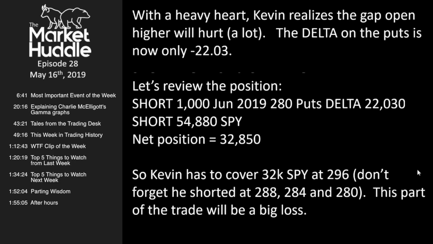Right. So let's go through it. I'm short 1,000 of the puts to Patrick, and then I'm short 54,000 SPYs. But the trouble is that I am now basically short 32,000 extra stock, because my delta is no longer 54,000. It is now 22,000. So I have to cover 32,000 SPYs at 296. And don't forget, I shorted at 288, 284, and 280. Okay? So I shorted at those levels, and now I'm going back and buying back at 296.